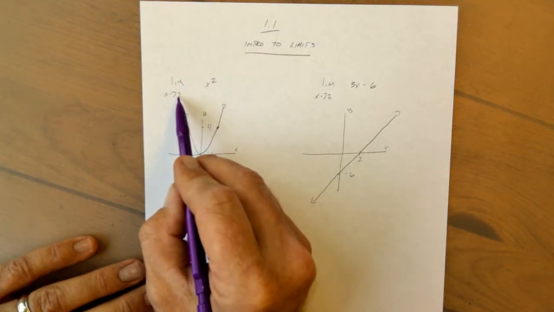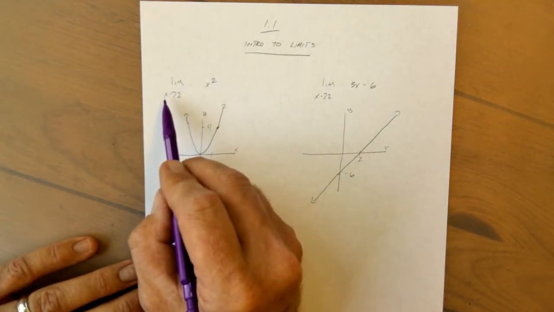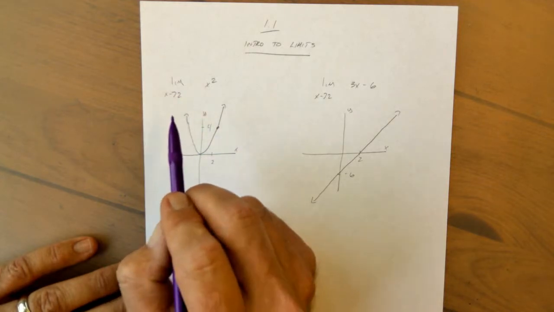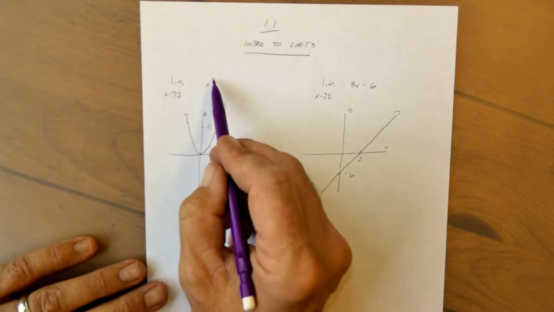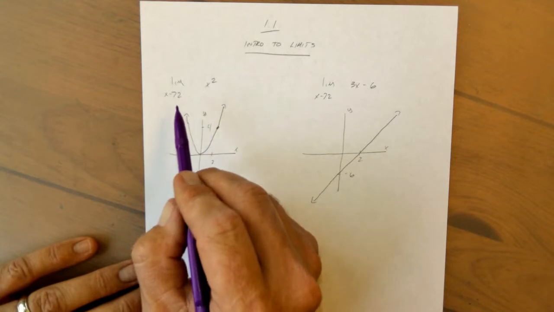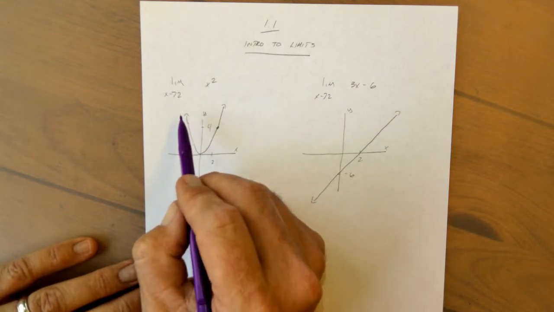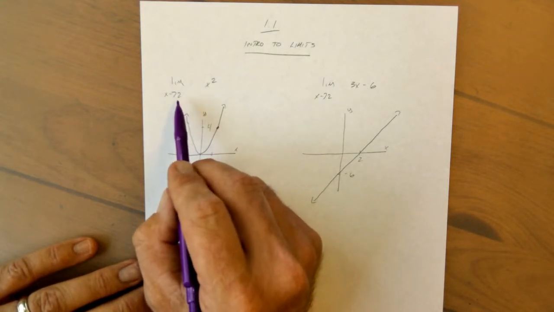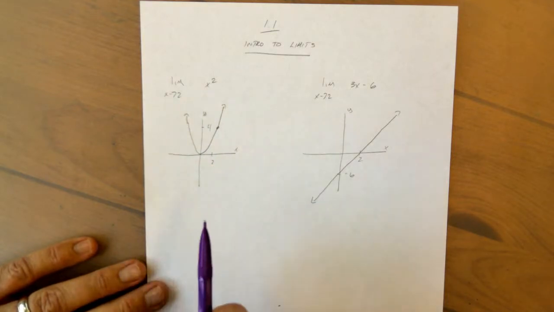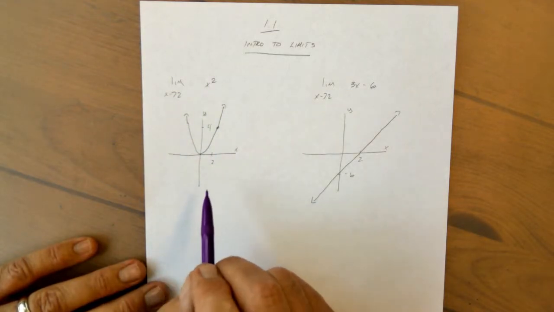Now here, what the limit statement is asking you is, as x gets closer and closer to 2 from both the left and the right side, what do the function values of x squared get closer and closer to? We don't care what happens at 2, because we never reach 2. It's just what's happening as we get closer and closer to 2.